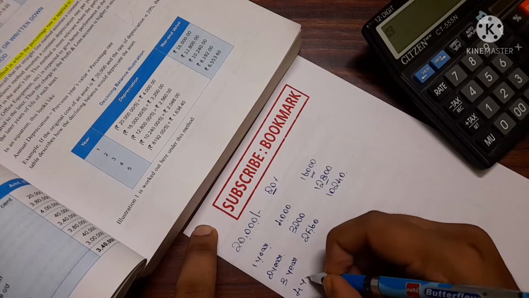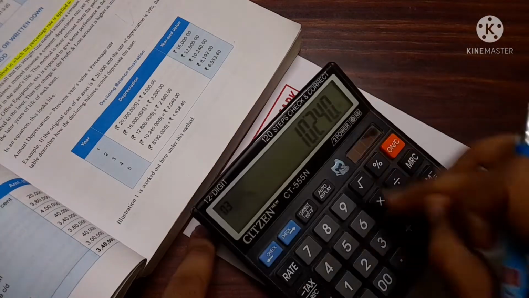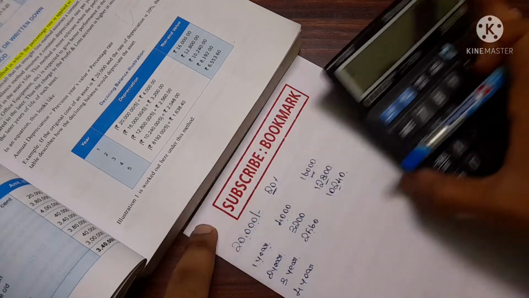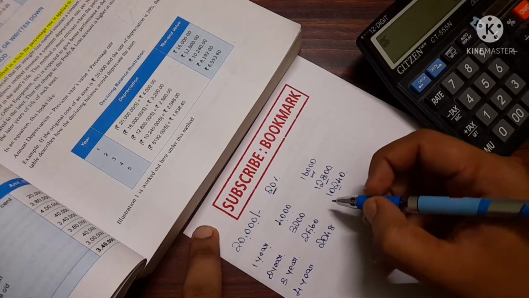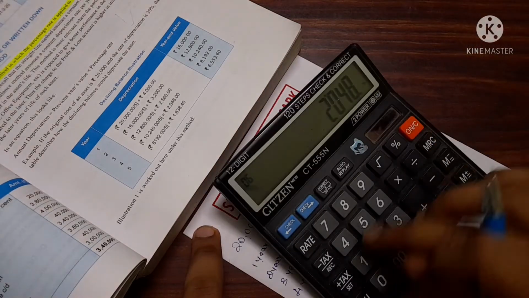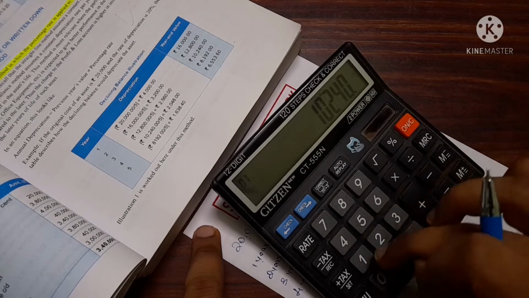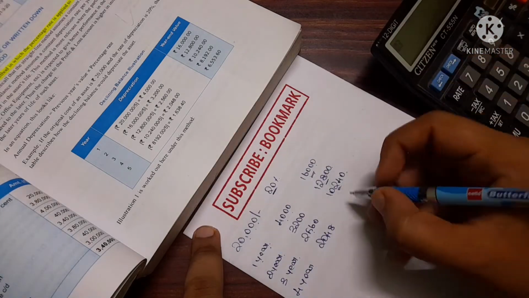And in the fourth year, 20% of 10,240 is 2,048. The value of the asset at the end of the fourth year will be 10,240 minus 2,048, so 8,192.